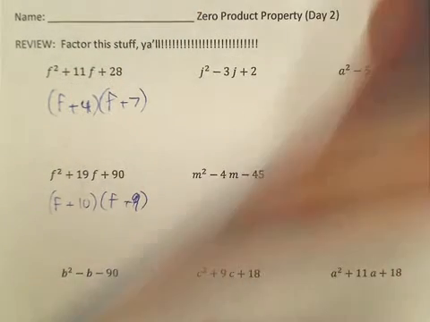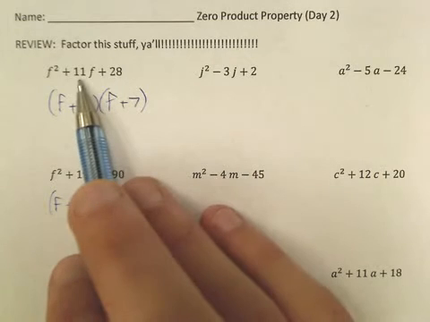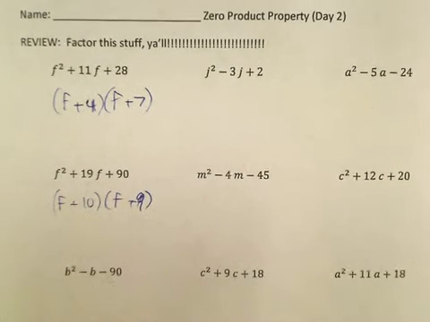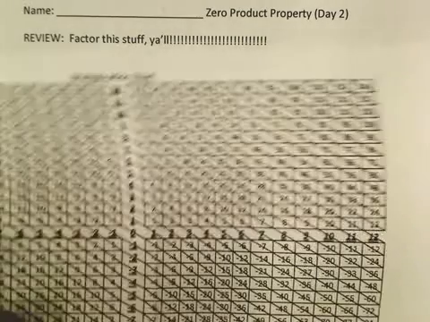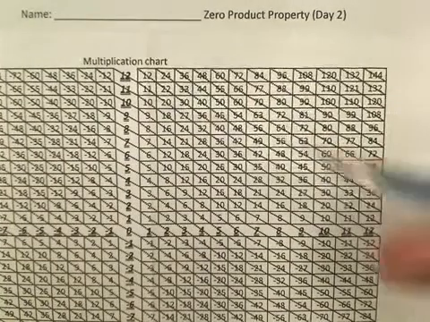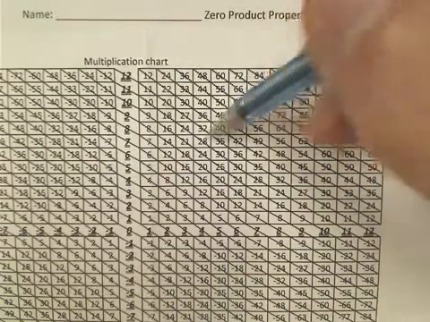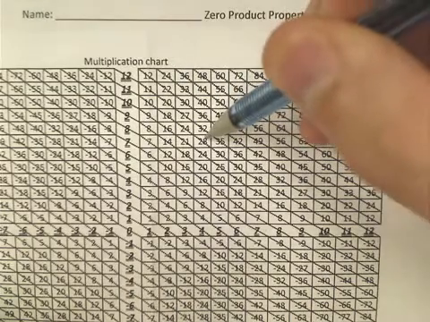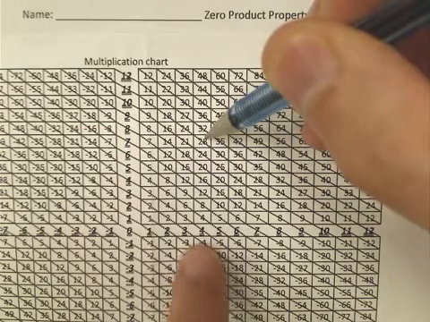When they're all positive, you always want numbers that multiply to this number and add to this number. So numbers that multiply to 28 and add to 11. And those numbers are 4 and 7. Now, I also gave you a chart you can use. If you start at the 11 and follow the diagonal line to 28, there it is. So 28 is 7 times 4.